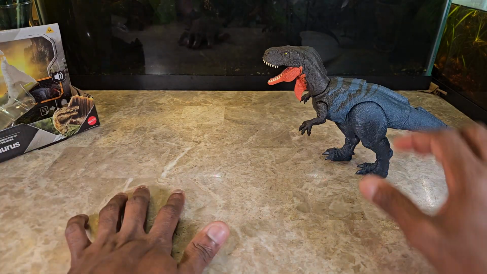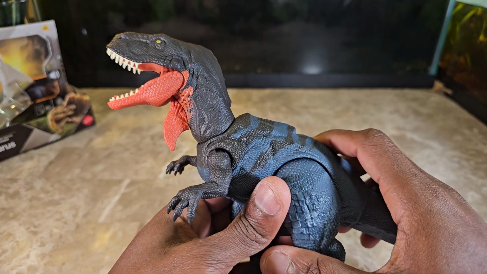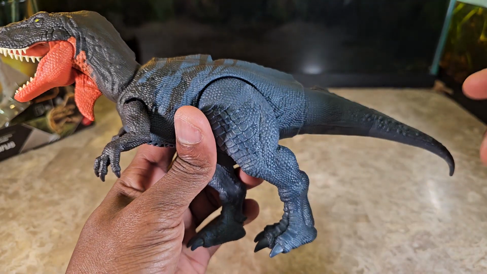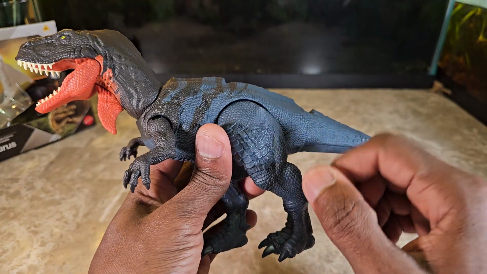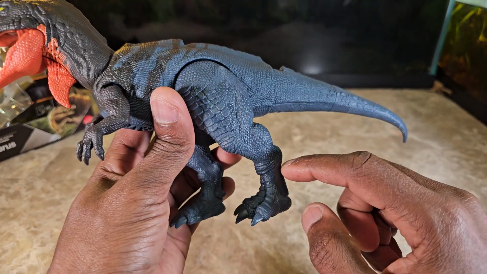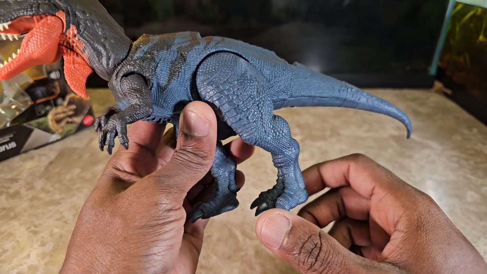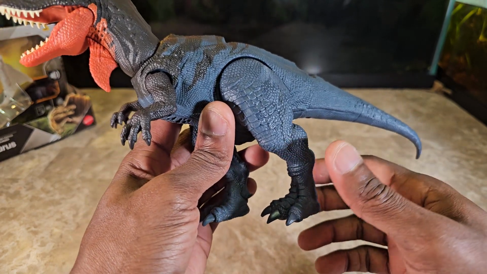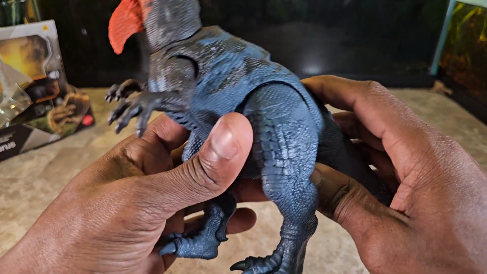So jumping into the figure, here he goes, Abelisaurus. Hopefully I'm pronouncing that right, but I think I've heard that name before. Similar to that other figure I just showed you and reviewed, that red one. They no longer twist at the ankle, and I don't have a problem with that because it's one less joint to get loose. I don't think anyone ever used it for anything other than stability, and you aren't gonna find stability problems with this dinosaur, so that's not something you have to worry about.